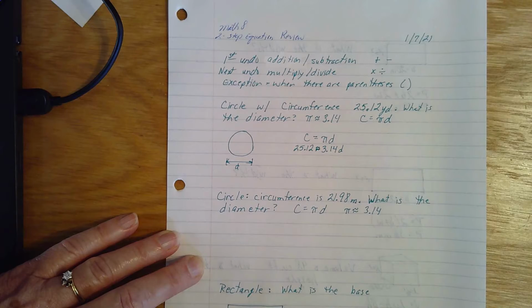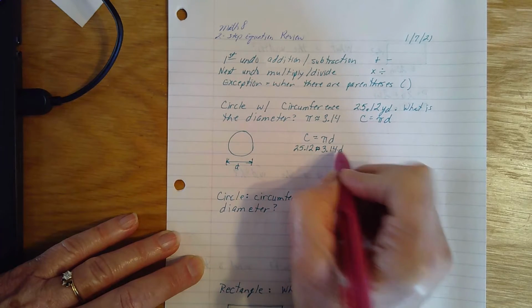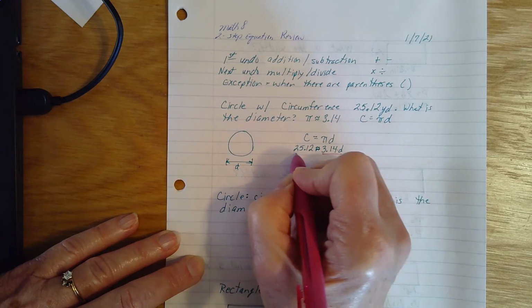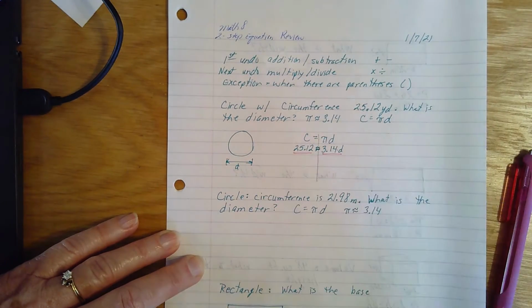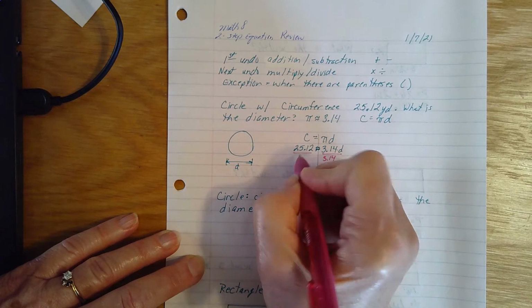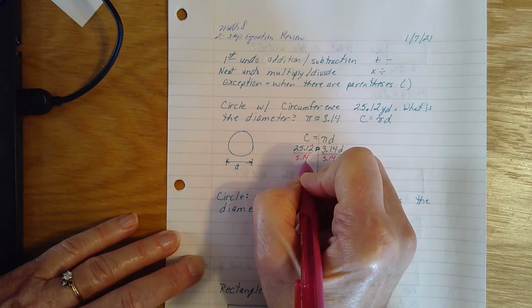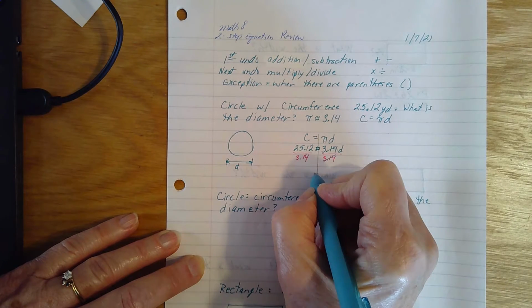Okay, so I am going to use my rules. I do not have any addition. The only thing being done is multiplication. And again, do the same thing on both sides. I am going to divide both sides by 3.14. And when I do that, 3.14 over 3.14 cancels.